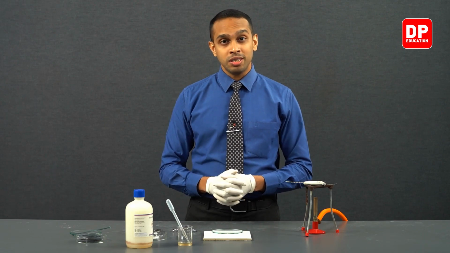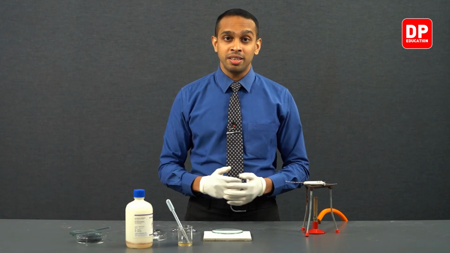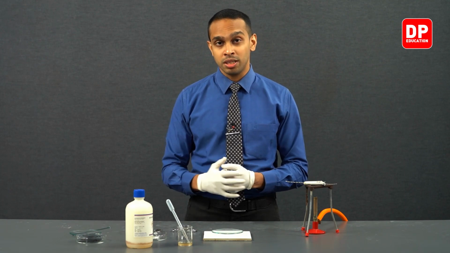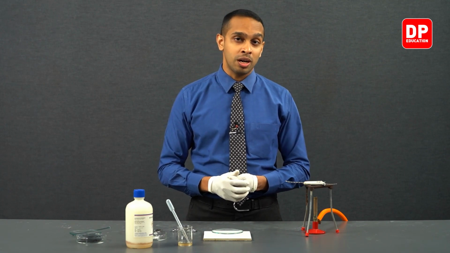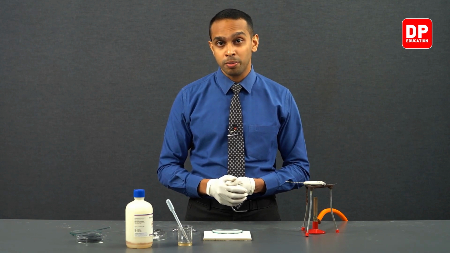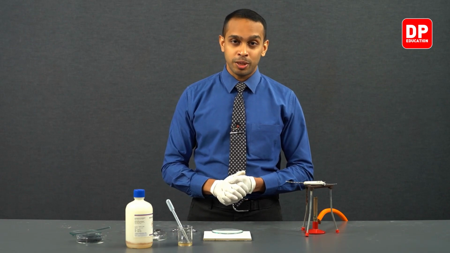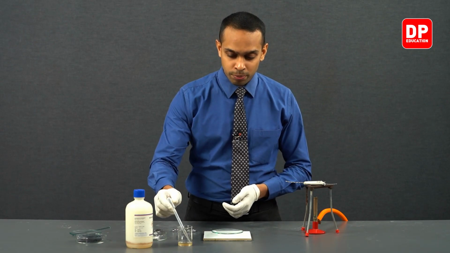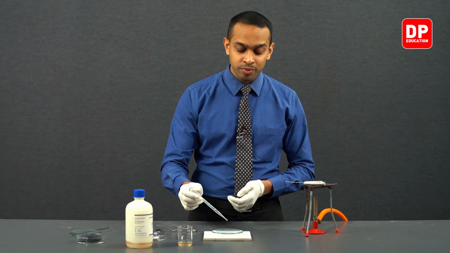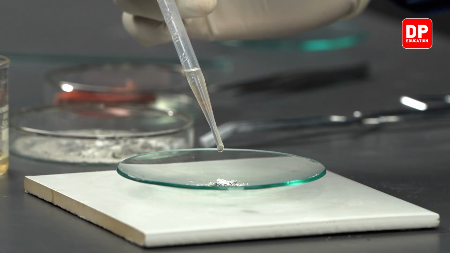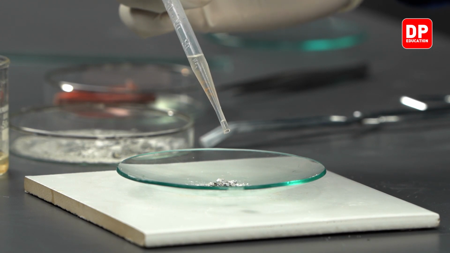Therefore, Nessler's reagent will turn to a brown color precipitate. With ammonia, Nessler's reagent will form a brown color complex which is not very soluble, so it is going to be present as a brown color precipitate. So let's add a few drops of Nessler's reagent to observe if there is a color change. Now let's add a few drops of Nessler's reagent here.